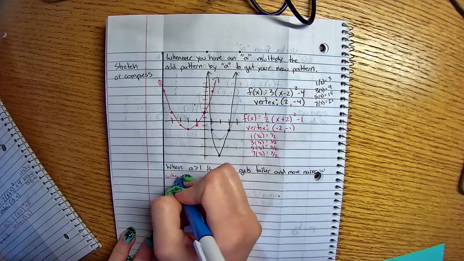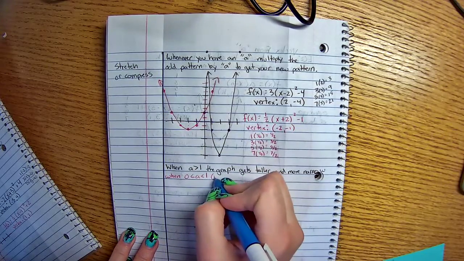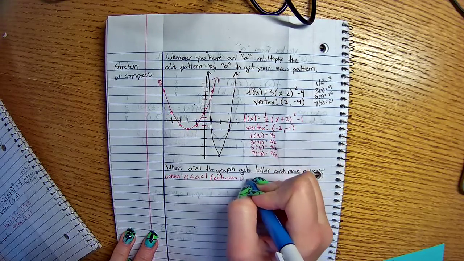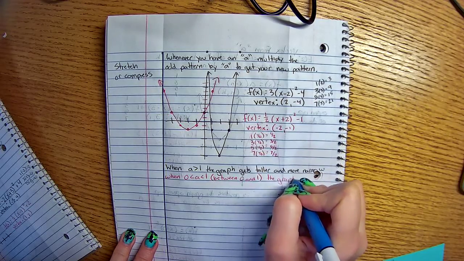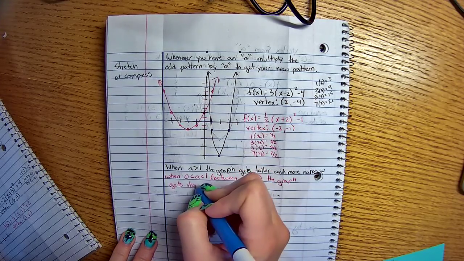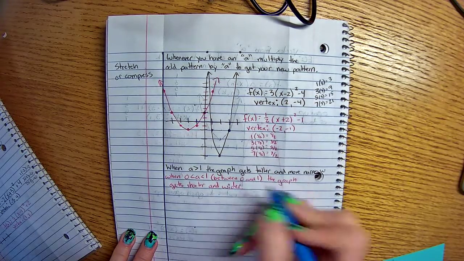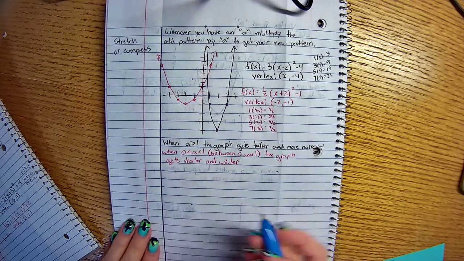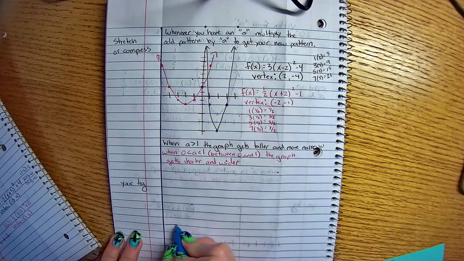And then when A is between 0 and 1, so let's make a note of our words, that's our math. Between 0 and 1, the graph gets shorter and wider. Okay? All right, so I'm going to have 2 for you to try, and then that is it for notes today. So let's set this up.